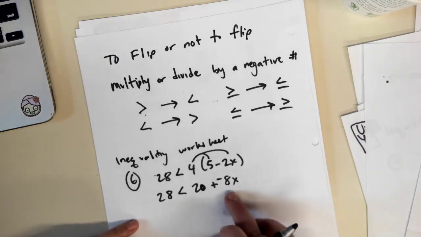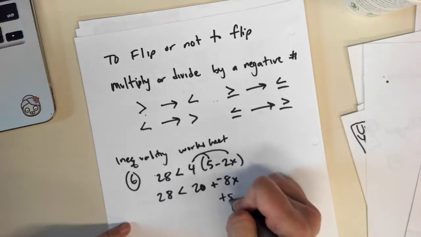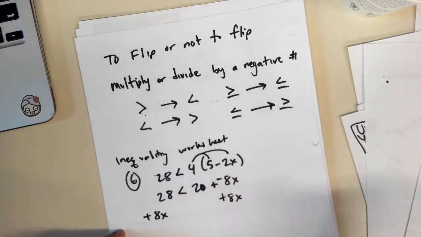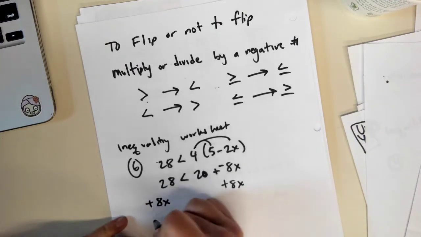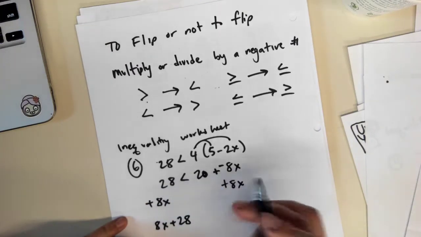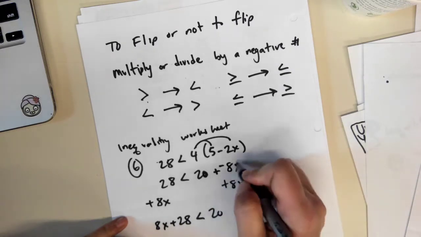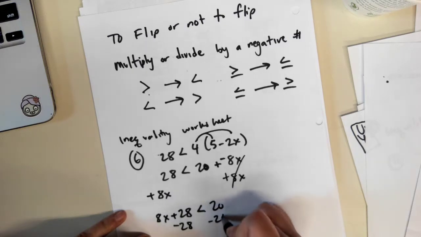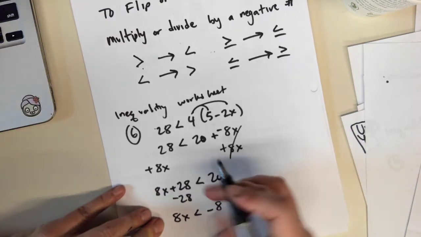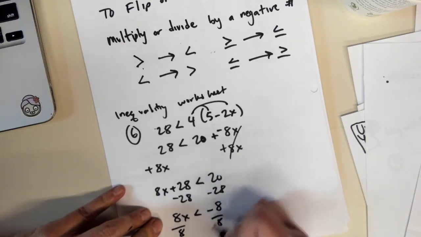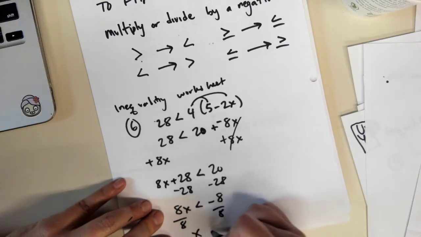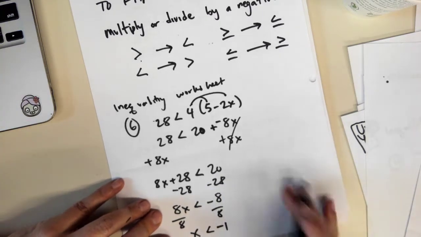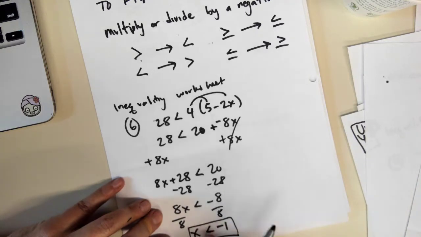Instead, what if I move that to the other side of the inequality? What if I add 8x to both sides? Well, then on this side we have 8x plus 28 is less than 20, because these canceled. And then what if I subtract 28 from both sides? So we get 8x is less than 20 minus 28, which is negative 8. And then to get x alone, I divide by 8. I got x is less than negative 1. So I have solved the problem without having to even change the symbol.